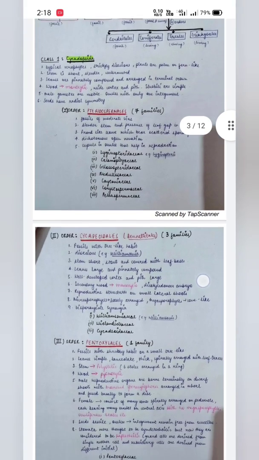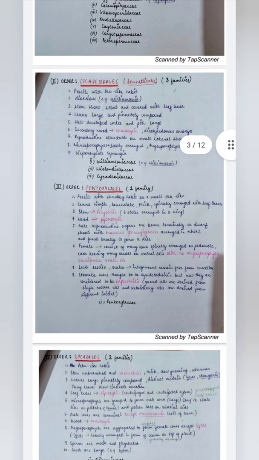Next order is order Cycadeoidales, also known as Bennettitales. It has fossils with tree-like habit. They are dioecious. Stem is short, stout, and covered with leaf bases. Leaves are large and pinnately compound. They have well developed cortex and pith is large. Secondary wood is again monoxylic, dicotyledonous embryo.